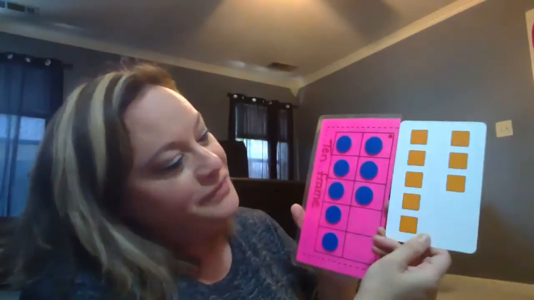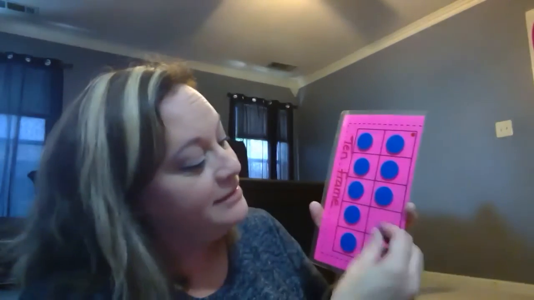Here's my 8. Let's turn around and look. Does that look like a pattern and a layout just like the other one? Yes, it does. I have 8 squares and 8 circles. What number comes next? 8, 9. Good job, guys. 9 comes next.